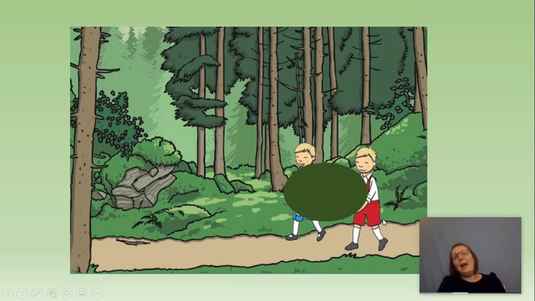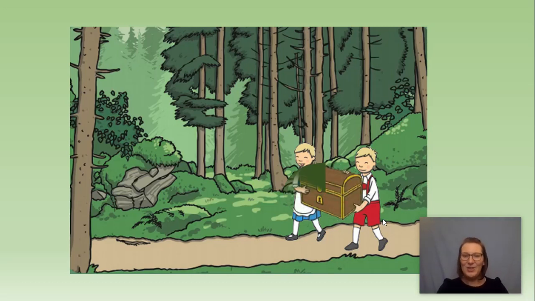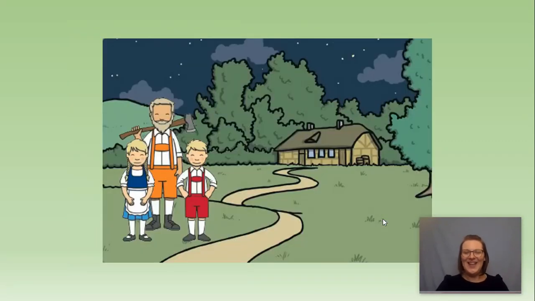Now then, after they killed the witch by shoving her into the oven, pushing her in and shutting the door, what did they find in the house? Can you remember that? They found gold coins. Well done. And can you remember that last part? I wonder if you could say it with me. They lived happily ever after.